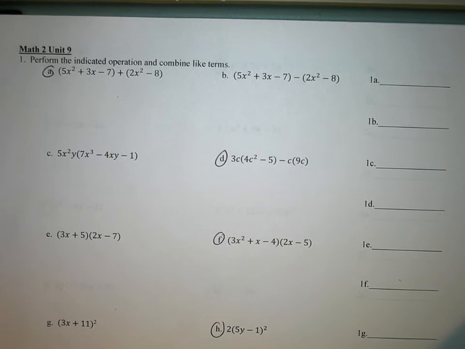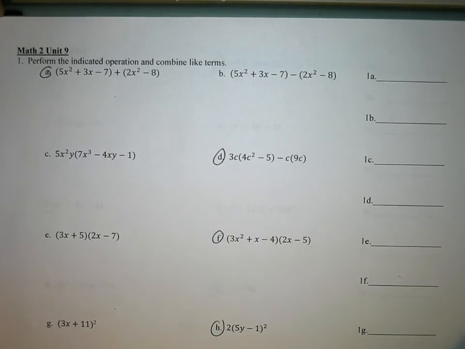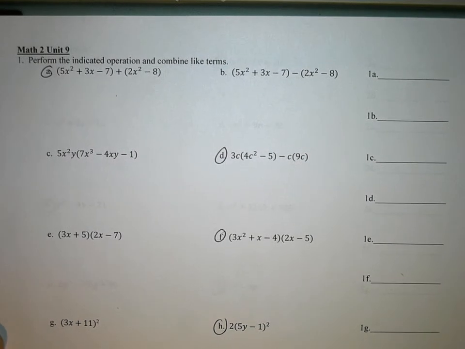Okay, good morning. It's May 6th. I'll be going over Packet 3, which is basically our semester review, and this is Math 2 Unit 9. I'm going to go over several questions.